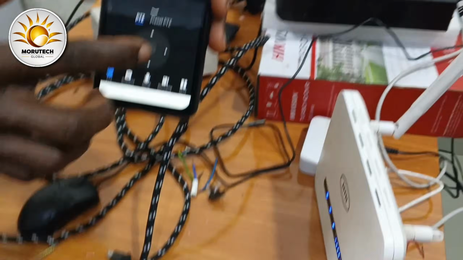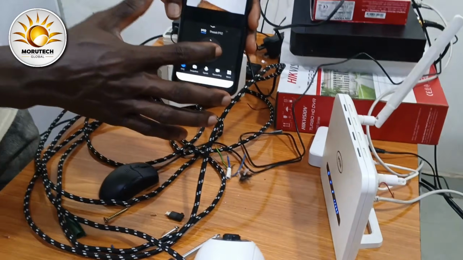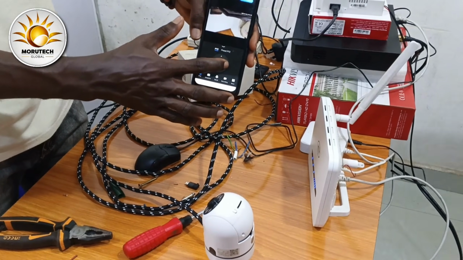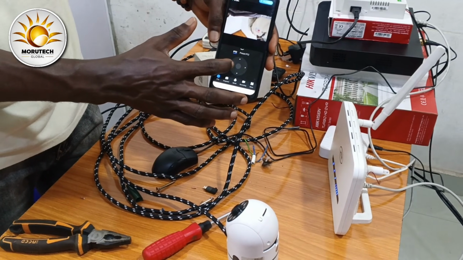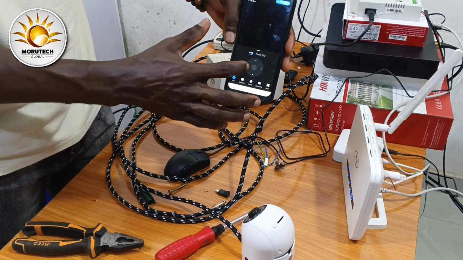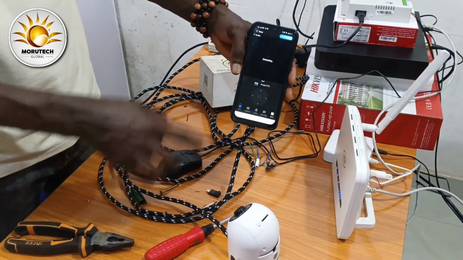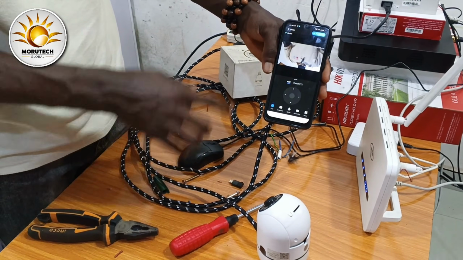If I want to rotate it, are we seeing it? So this is how to rotate it. Let me rotate it. I'll come and see my face. This is how to rotate it. So you can be controlling the camera anywhere you are in the world. It's not connecting again. This is network issue.